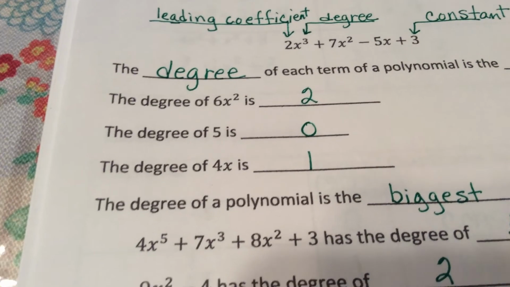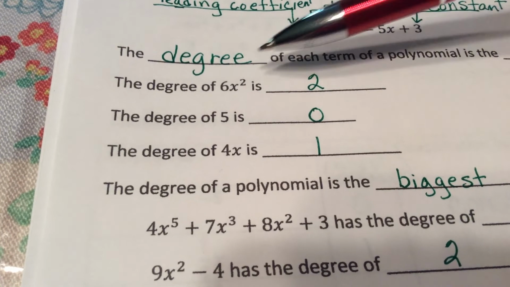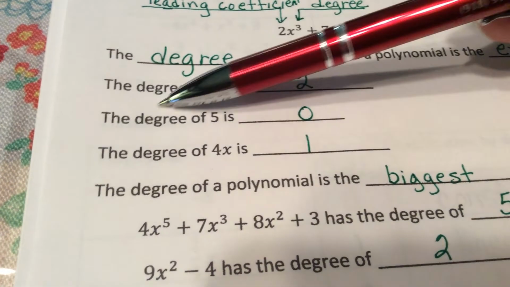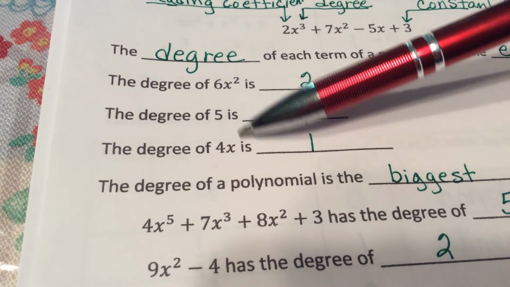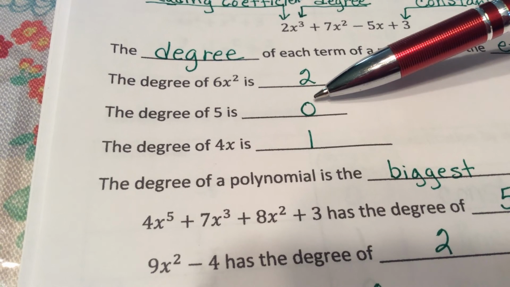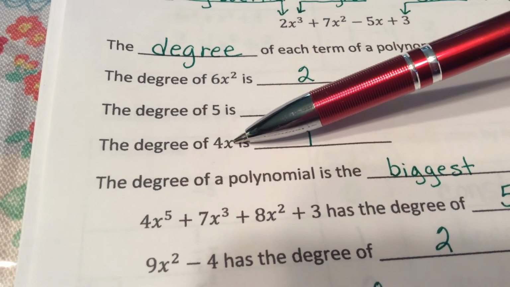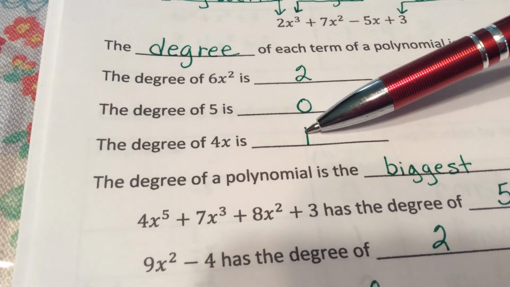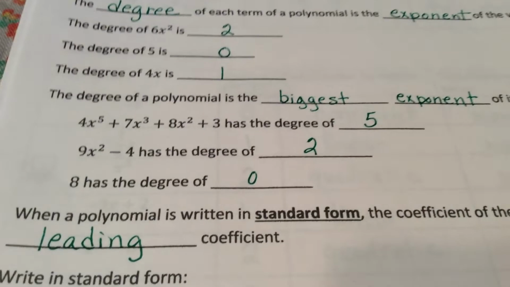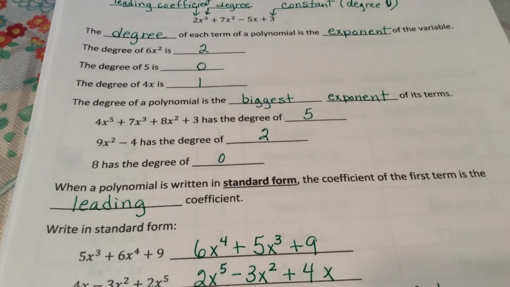The degree of 6x squared is 2 because the x has an exponent of 2. The degree of 5: there is no x, so its degree is 0 because that is x to the 0 power. The degree of 4x: that x has a power of 1, so this degree is 1. The degree of the polynomial is the biggest exponent of its terms.